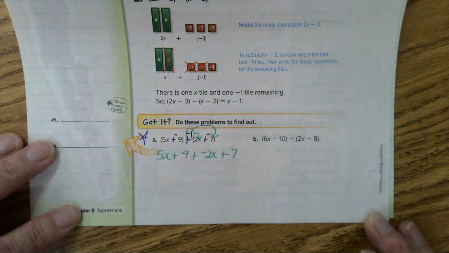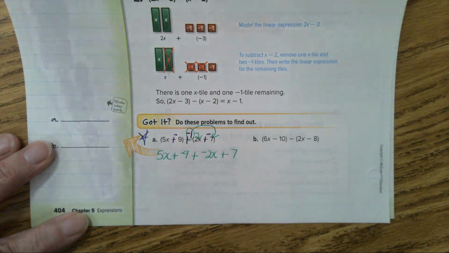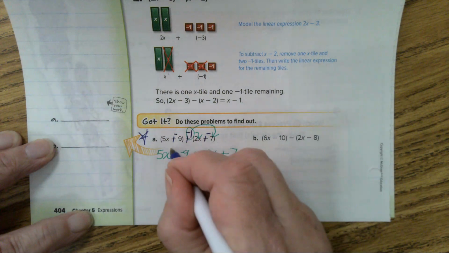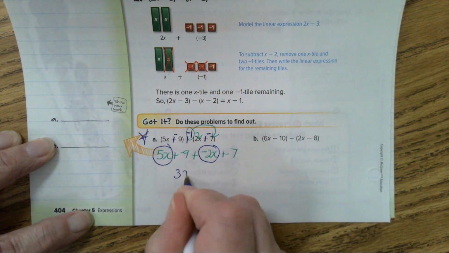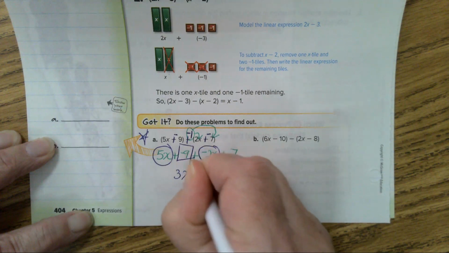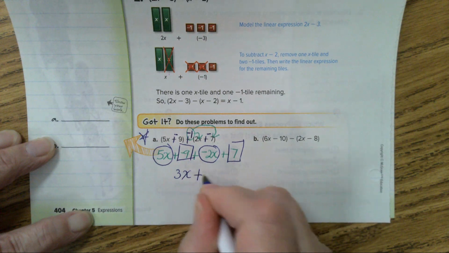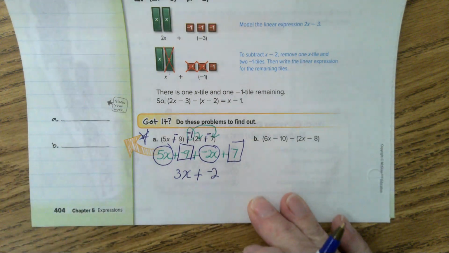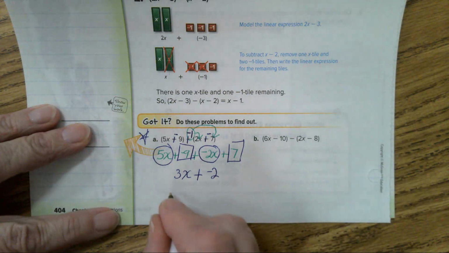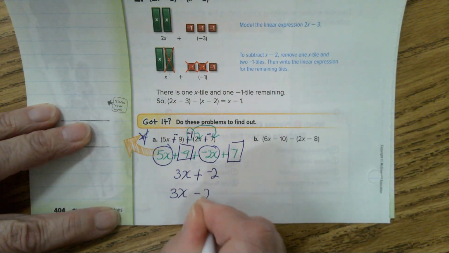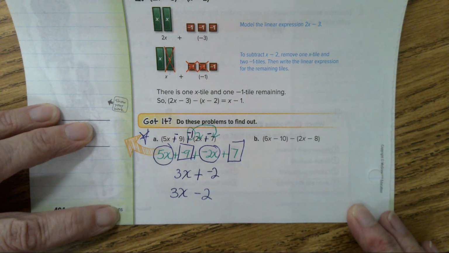Now it's easy. Yes, we can do the commutative property. Everything is plus. So now it's easy. You have 5x plus negative 2x is 3x. And negative 9 plus 7 gives you a negative 2. 3x plus negative 2, or 3x minus 2. Does everyone have this written down? Okay, if not, go back and watch my video.